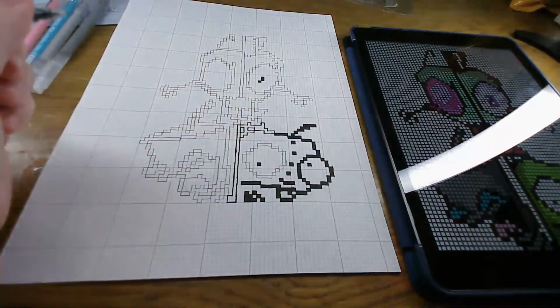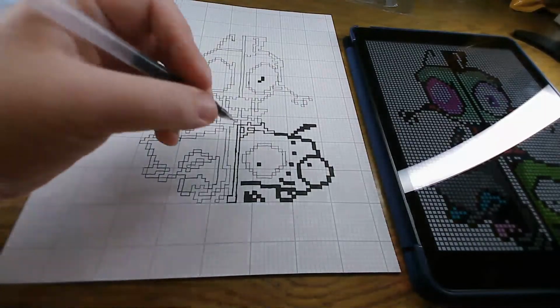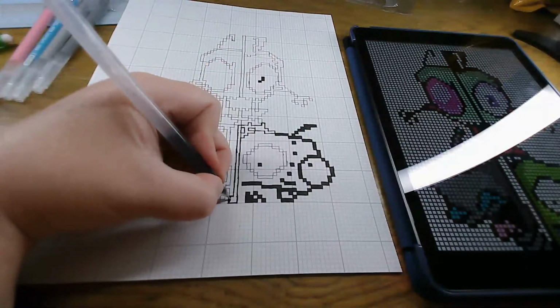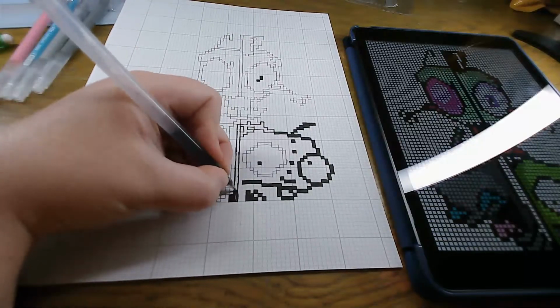Now, let's color this whole little chunk that I got outlined.